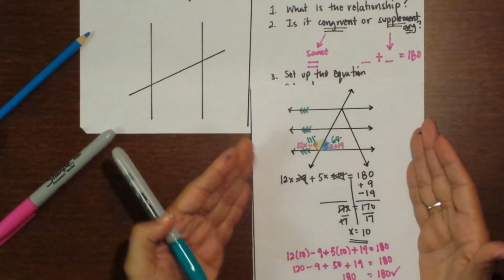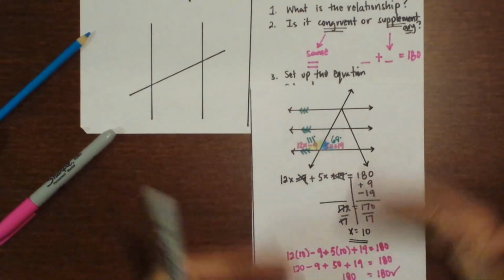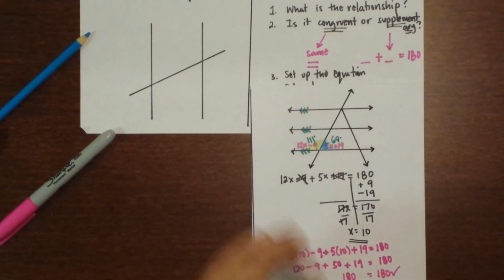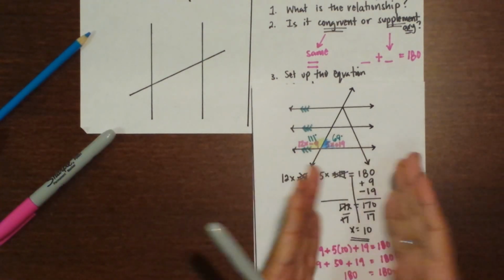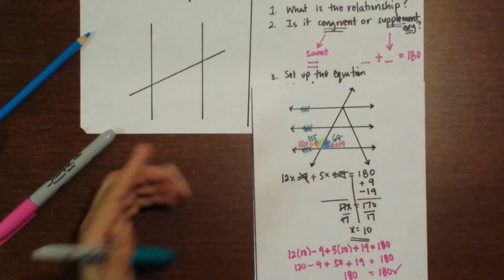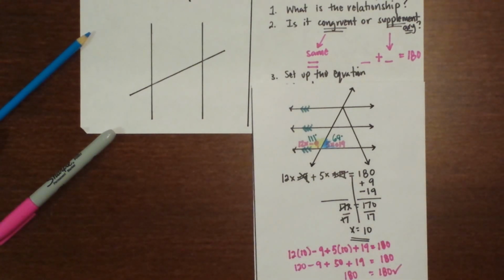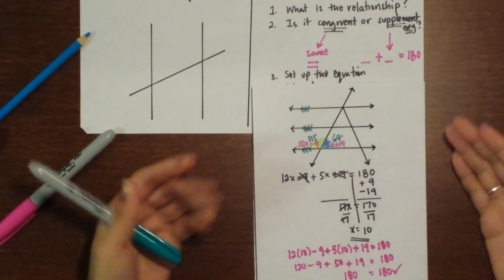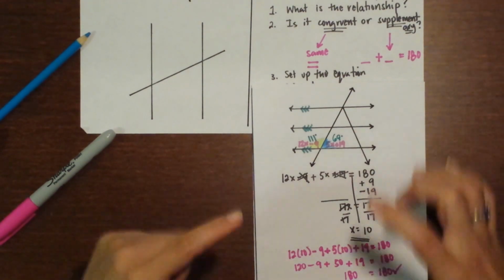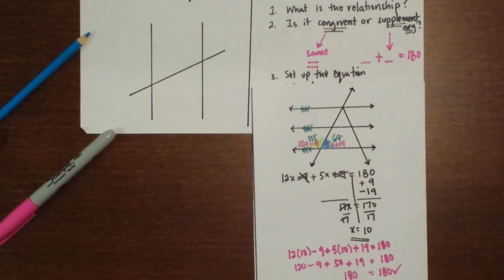The biggest thing with algebra in transversal lines and parallel lines is understanding what the relationship is. Do you put them equal to each other, or do you add them to be 180? Watch this video 1,000 different times just to make sure that you got it. I'm just going to take a look at 2 more examples, but I'm really just going to look at the setup. I believe you can do the algebra okay. Just the setting up of the equation is all I'm going to look at.